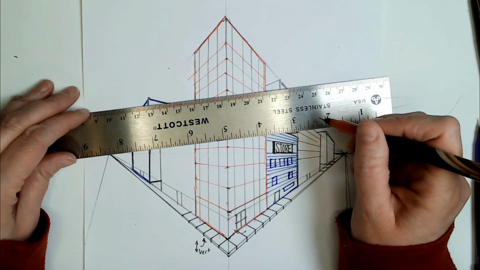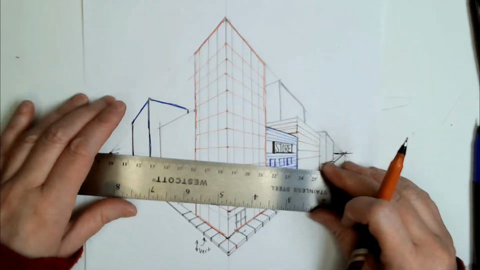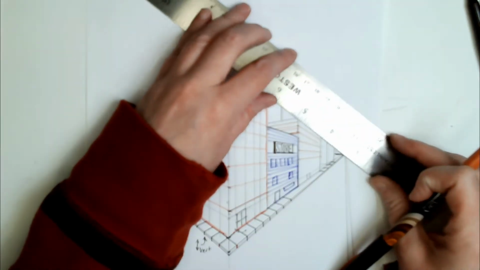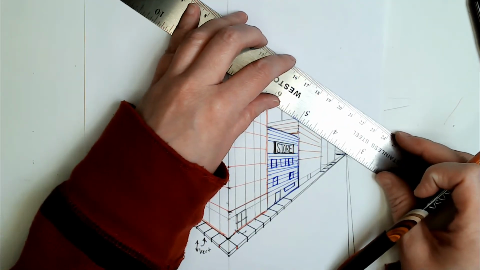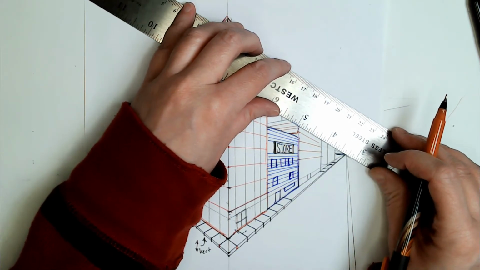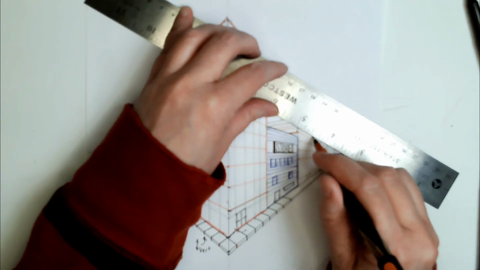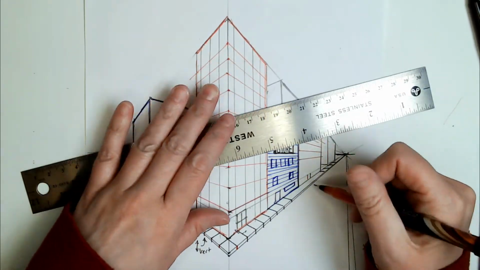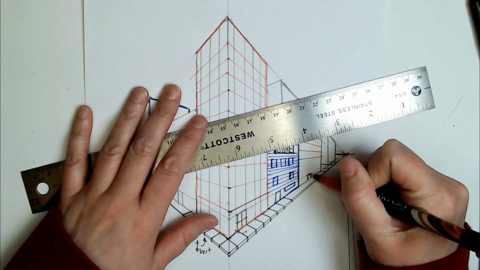If I was making this bricks, I would be drawing the same kind of lines first, and then like when we did the one point, you want verticals for the sides of them. Then we have the door here.